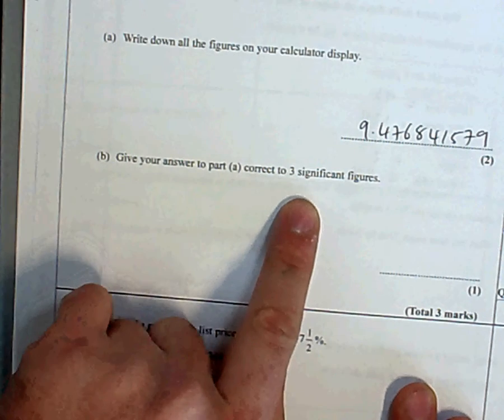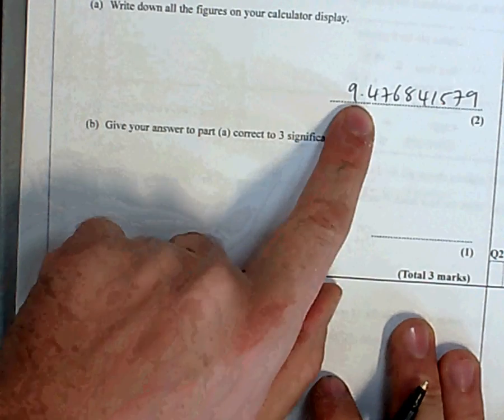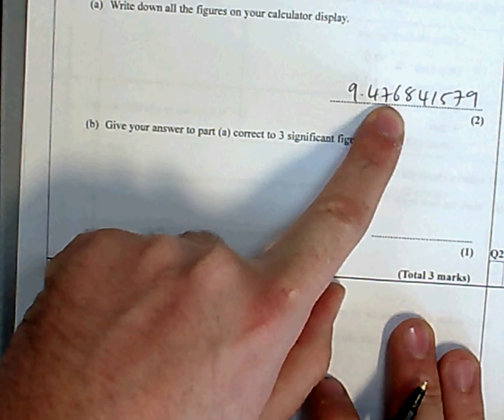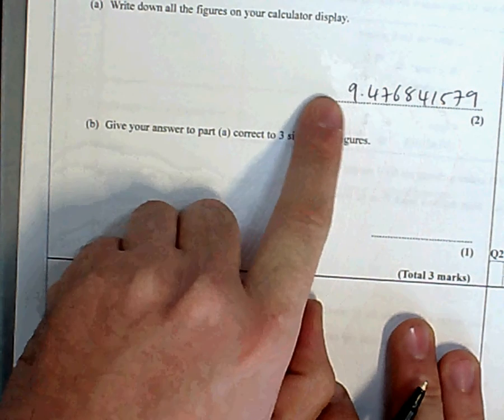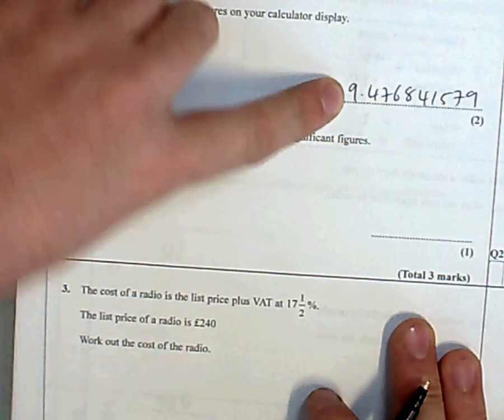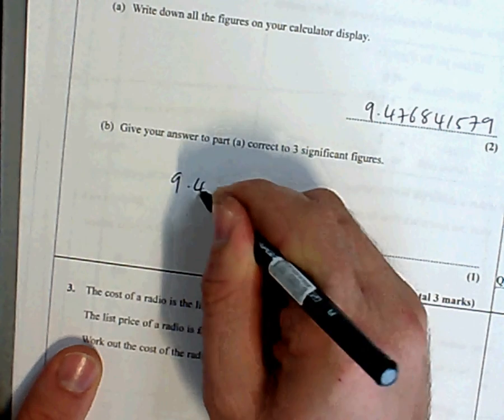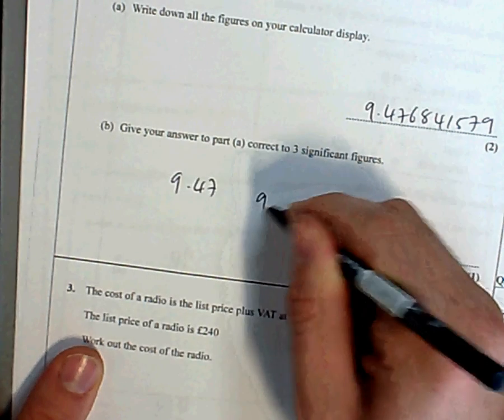Now, 3 significant figures is like rounding to decimal places, but it's on about the actual numbers. It doesn't care where the number is in the actual number, it cares about how many you're going to use. So, the 3 most significant figures are the 3 numbers at the front of the number. So, it could be 9.47 or it could be 9.48.